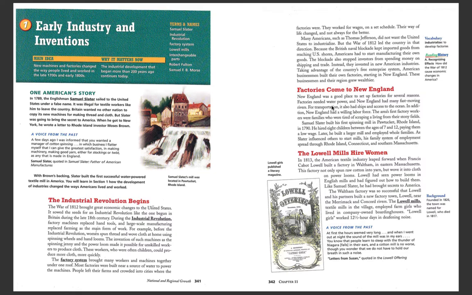Factories come to New England. New England was a good place to set up factories for several reasons. Factories needed water power, and New England had fast-moving rivers. For transportation, it also had ships and access to the ocean. In addition, New England had a willing labor force. The area's first factory workers were families who were tired of scraping a living from the stony fields.